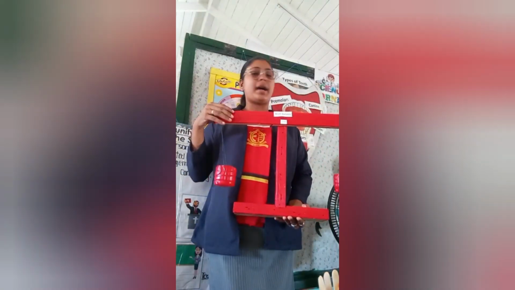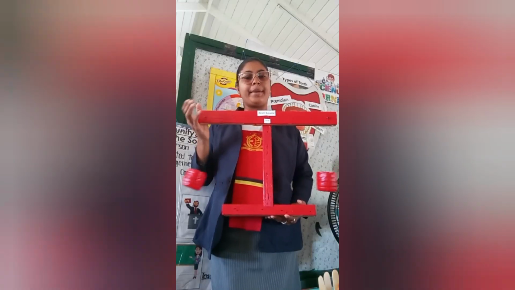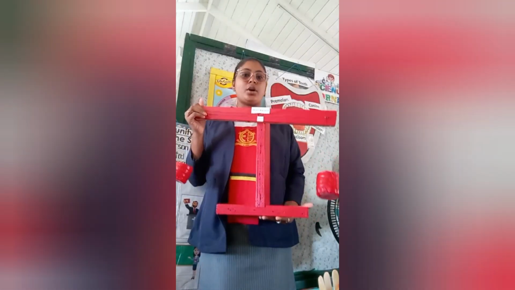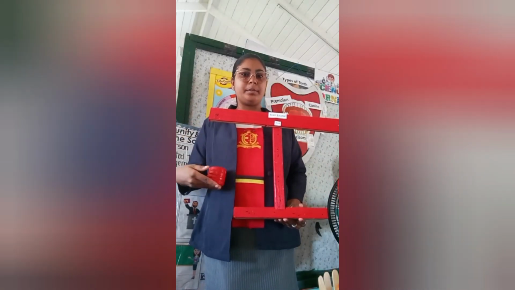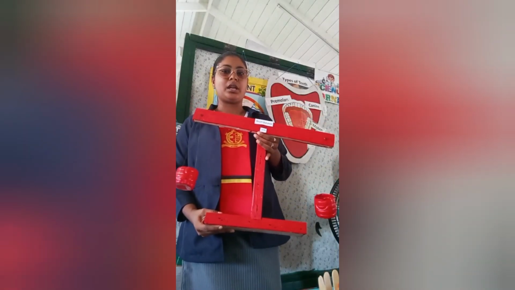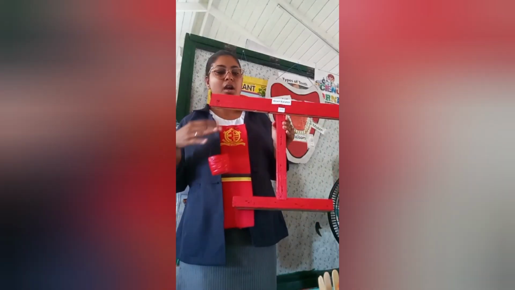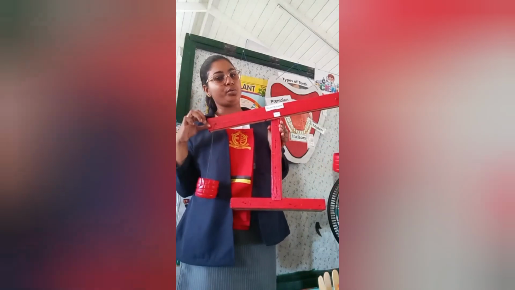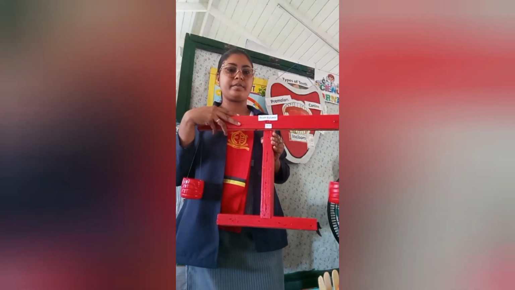Here, as my beam balance, I have a scale. A beam balance is a tool used to compare the mass of objects. It works by placing objects on both sides of the beam. So this is called the beam. When the beam is level, the masses are equal, demonstrating balance and equilibrium. So we will put stuff on the beam and see which side is heavier, which side is lighter, or if it's equal, it will be the same.